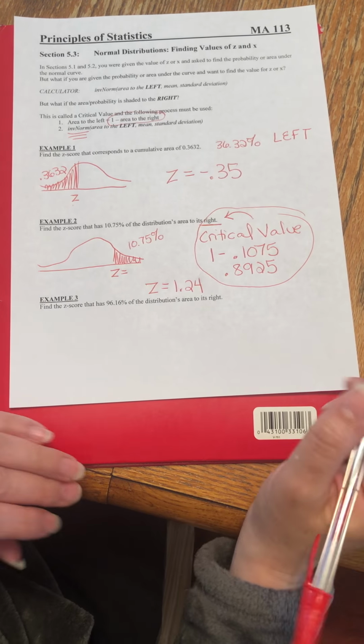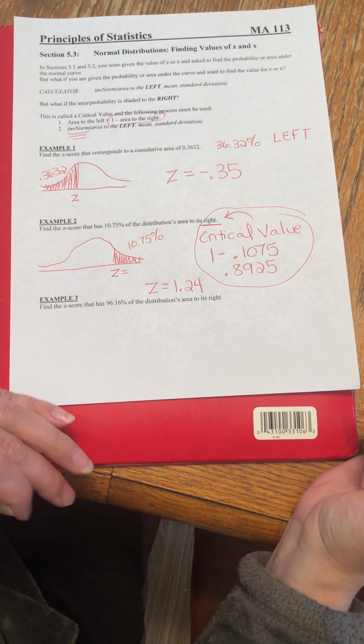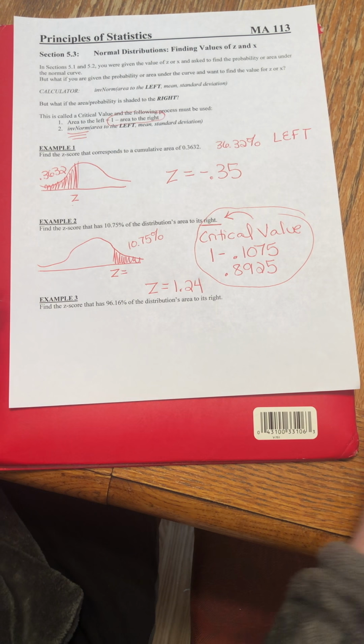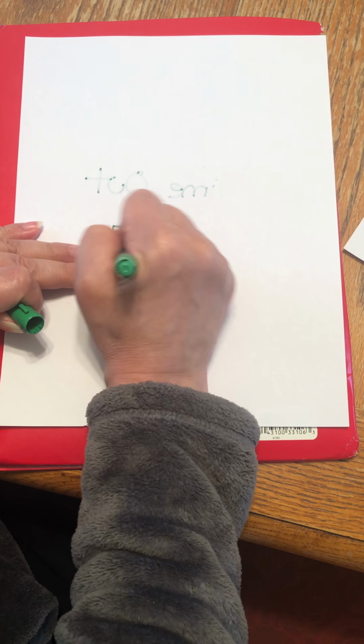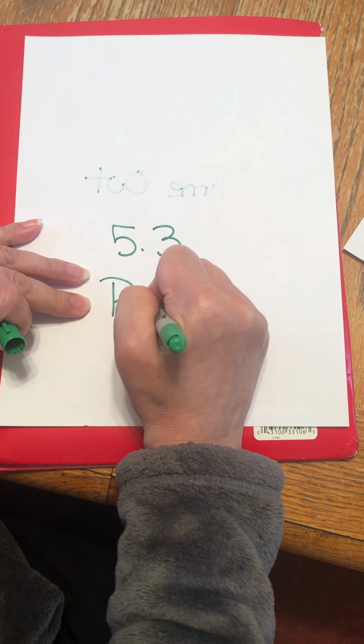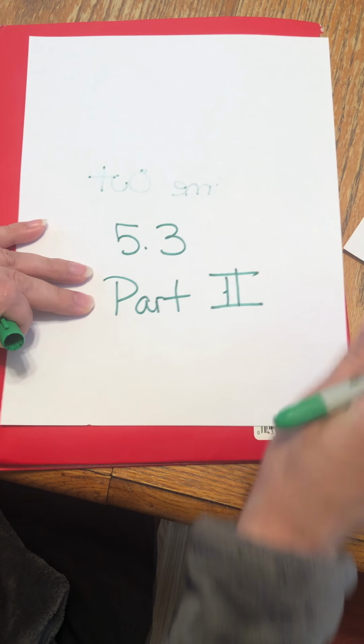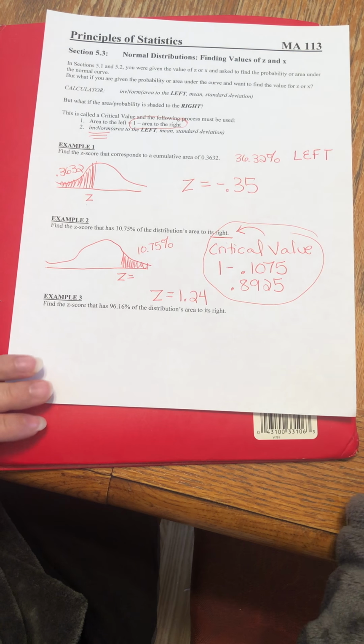All right, statistics students, I'm back for the second part of section 5.3. So this is 5.3 part 2. All right, and we left off on example 3.